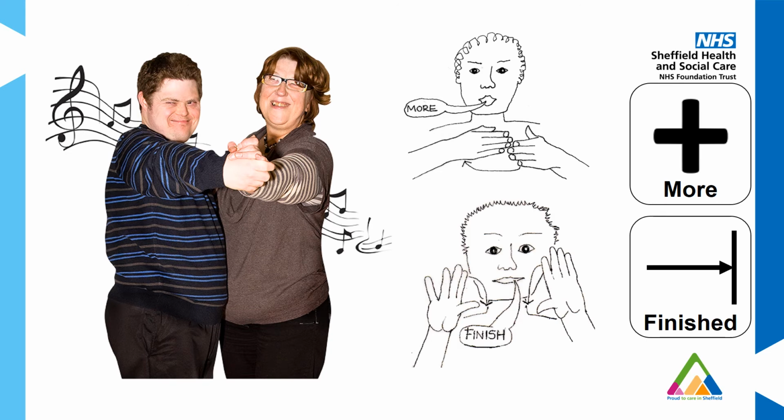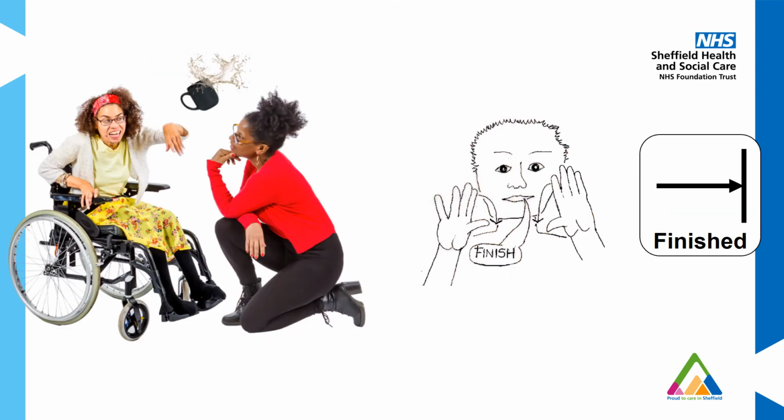You could also use visuals to introduce the concept of finished. By doing things like this, you'll be teaching the person to use these words, which may be useful in loads of different scenarios. For example, if someone throws their cup as a means of telling you they've finished their drink, you could model the sign or show the picture for finished whilst offering to take the cup away. By doing so, you'll be demonstrating a safer way of communicating.